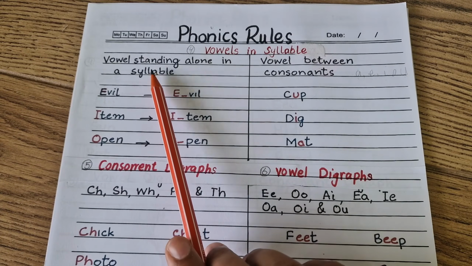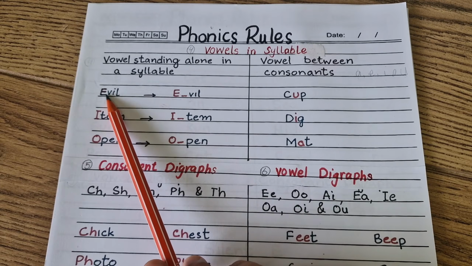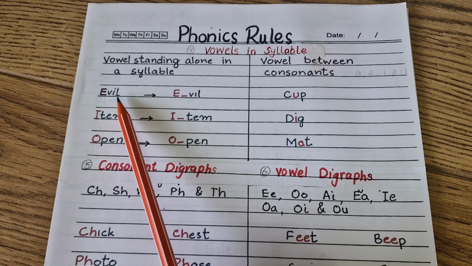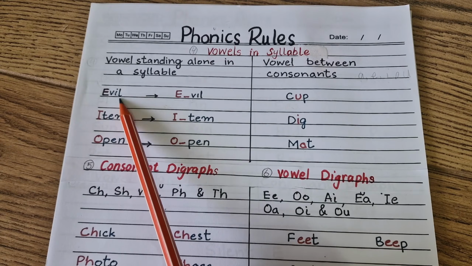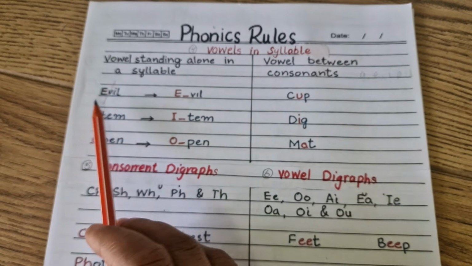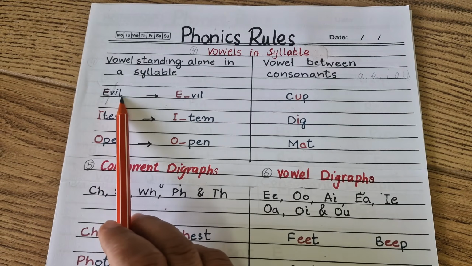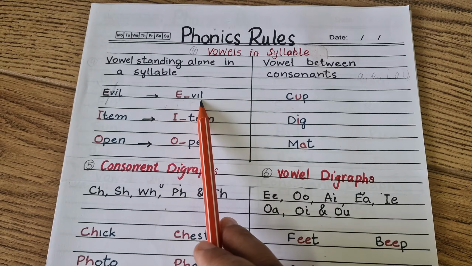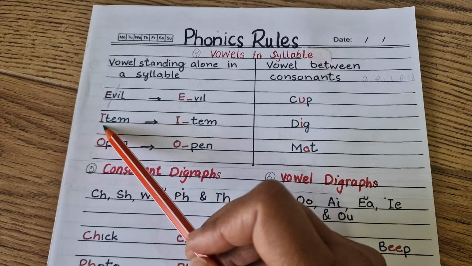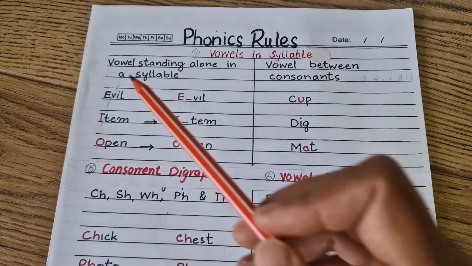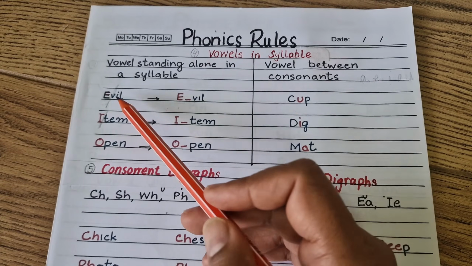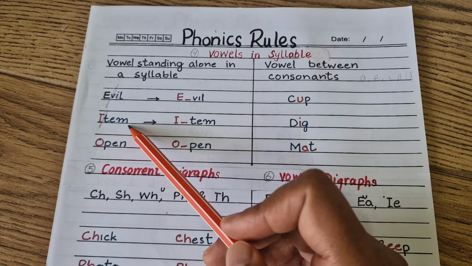Now let's look at some examples in which the vowel is standing alone, just like evil. So how can we divide this word? We will divide this word before the single middle consonant. So e-vil, just like here. Next, this word is item. So we will divide before the single middle consonant. So it becomes i-tem. We will read it like this, item. So these are two syllable words.